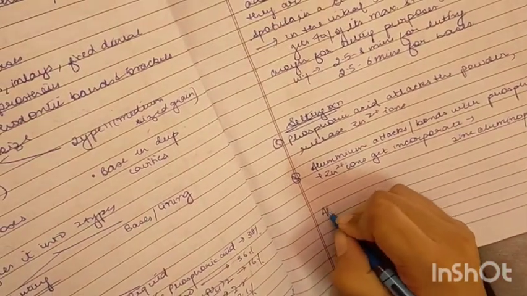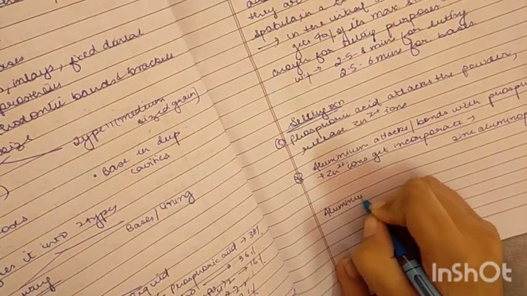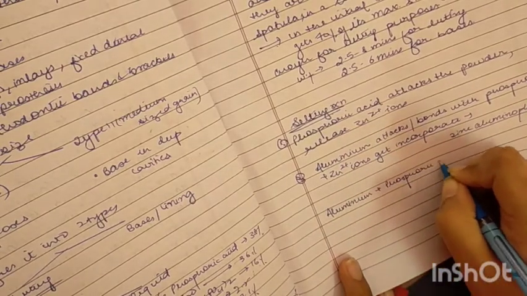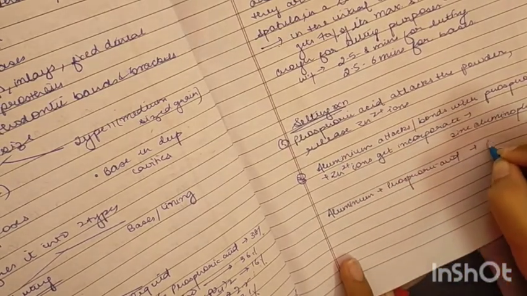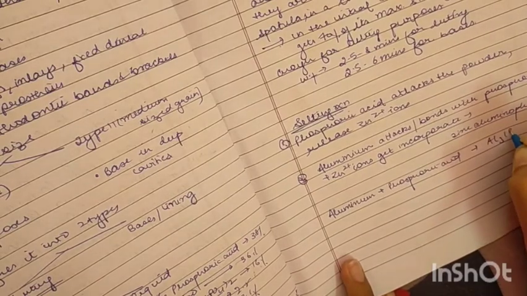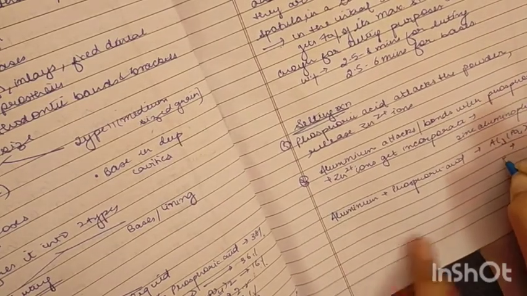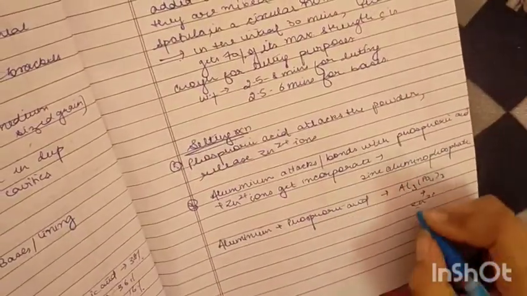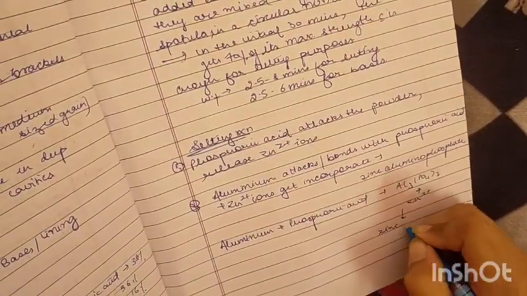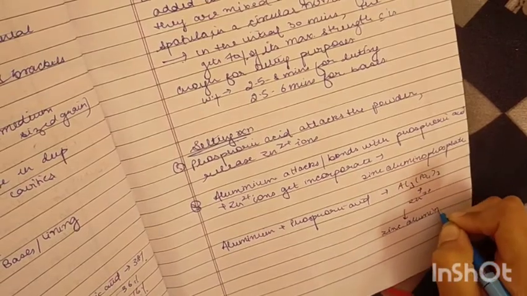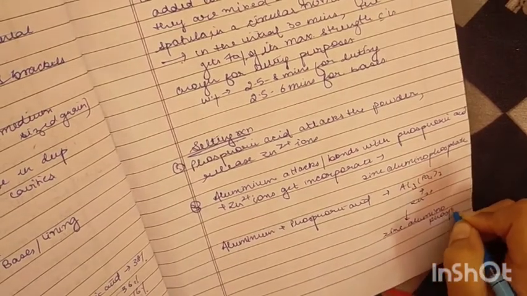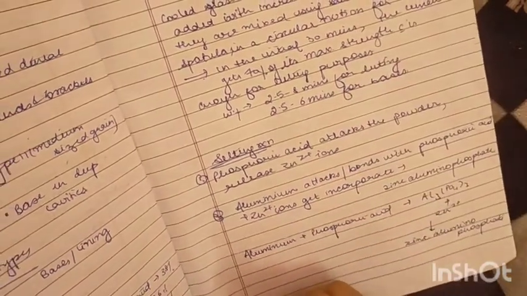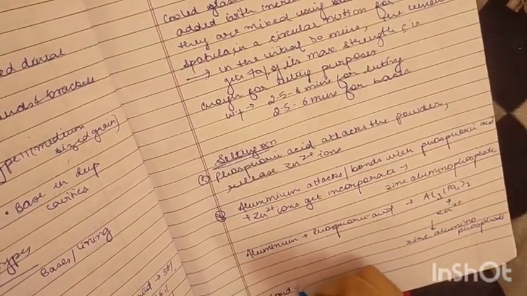See, we have aluminium, we have phosphoric acid, we will form aluminium phosphate, then we'll add Zn ions to it, we'll form zinc aluminophosphate. This is what is responsible for the reaction. Now the zinc aluminophosphate has a cord-like structure.